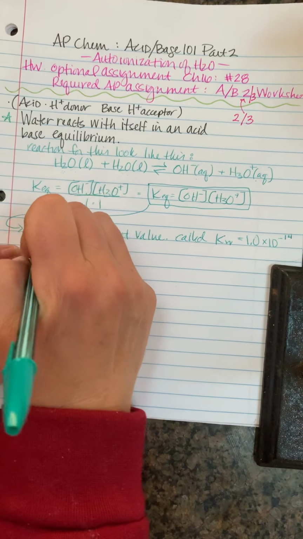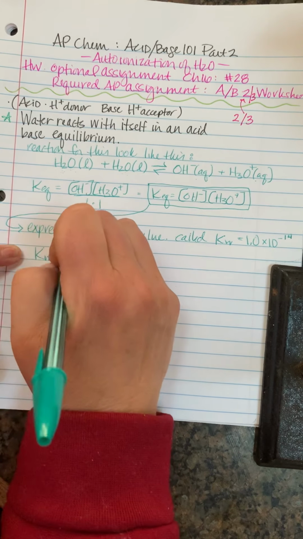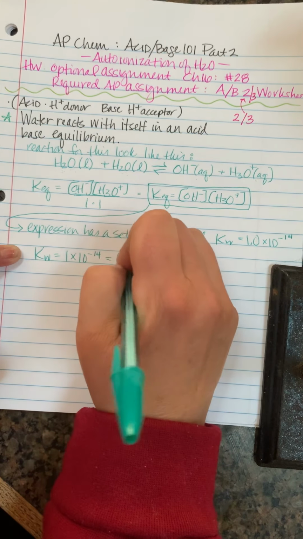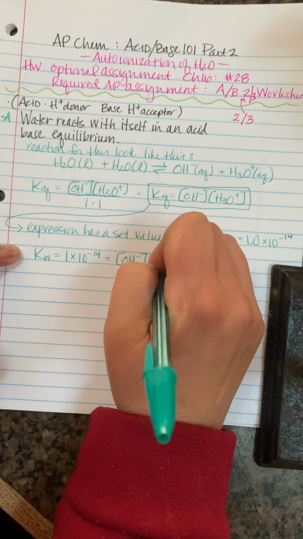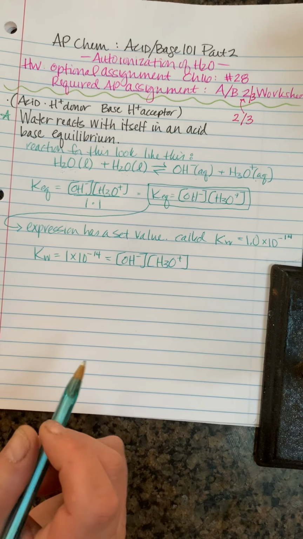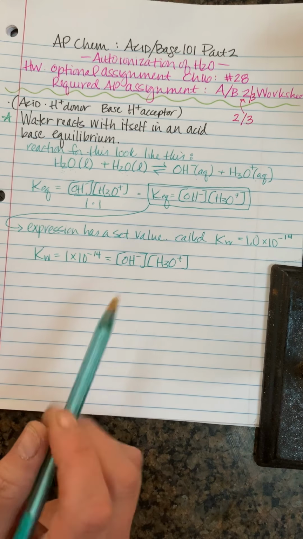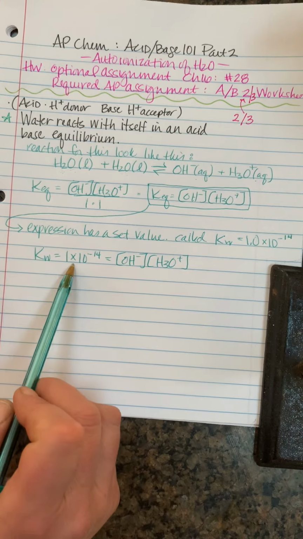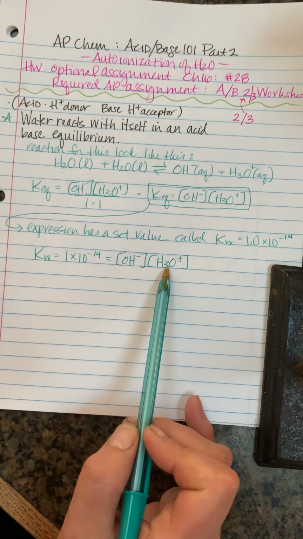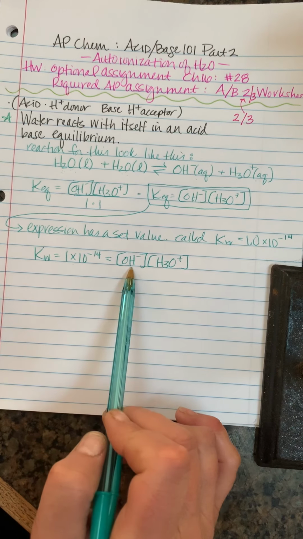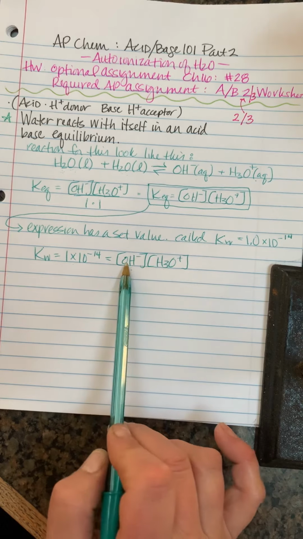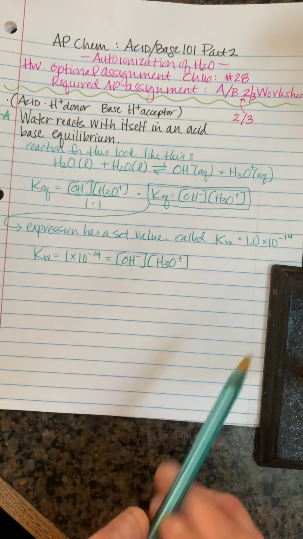Okay, so we have Kw is equal to 1 times 10 to the minus 14, and that's always equal to the hydroxide times the hydronium concentration. And these have been produced from this reaction. The hydronium and the hydroxide ion concentrations are going to be the same.